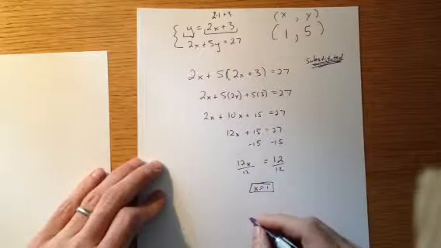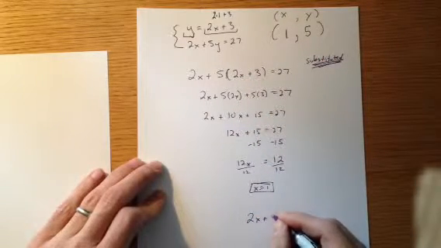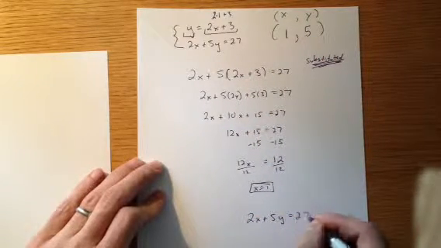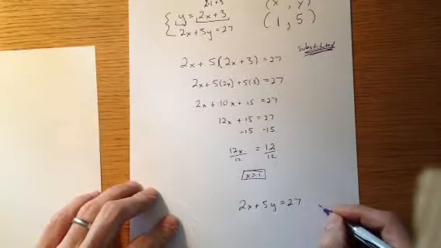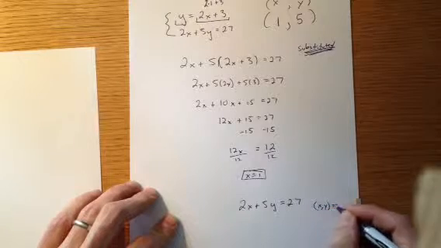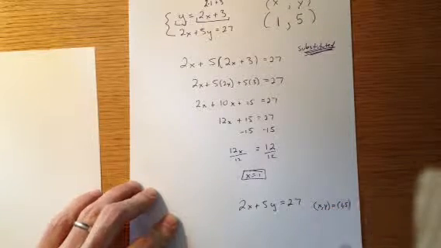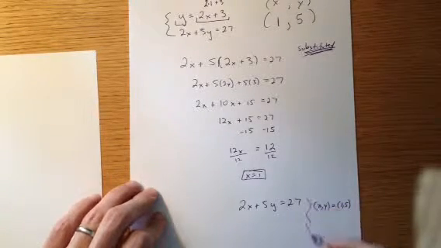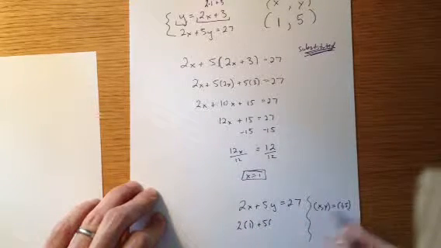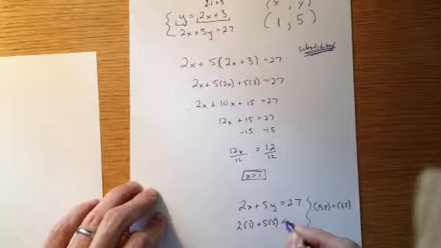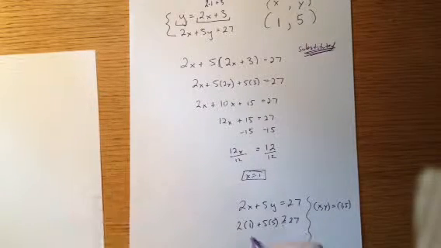So 2x plus 5y equals 27. Is that true when x, y is equal to 1, 5? Let's take a look. So 2 times 1 plus 5 times 5, is that equal to 27? I believe so.